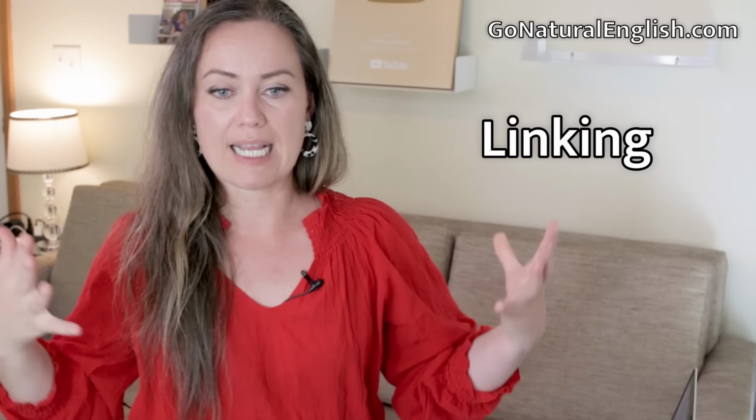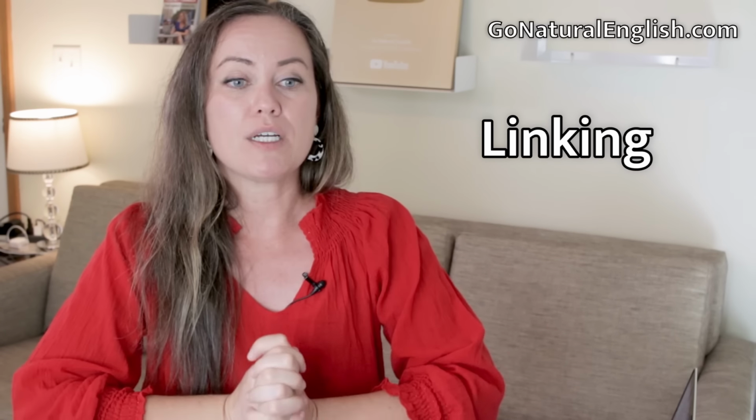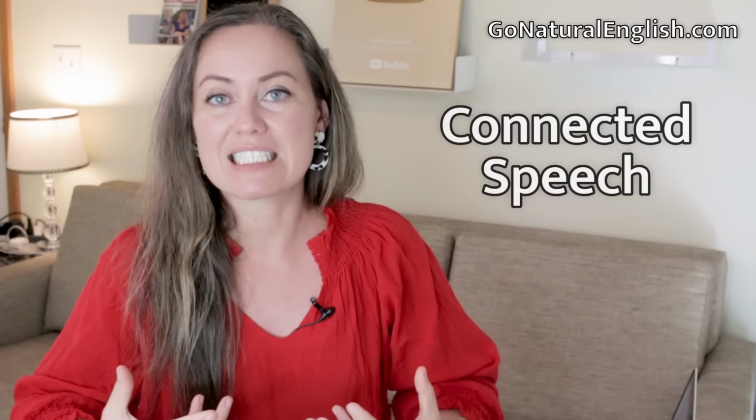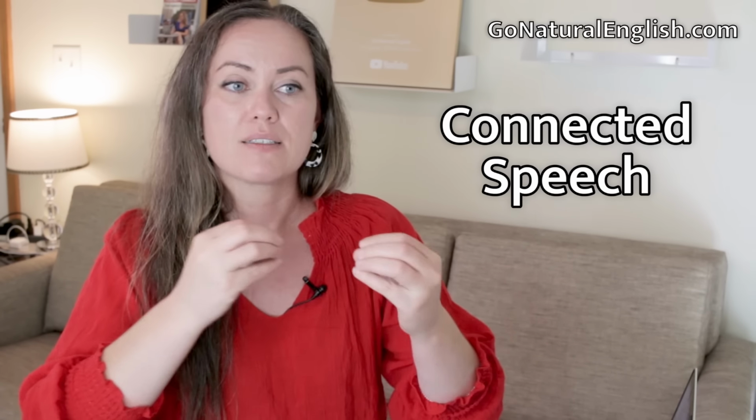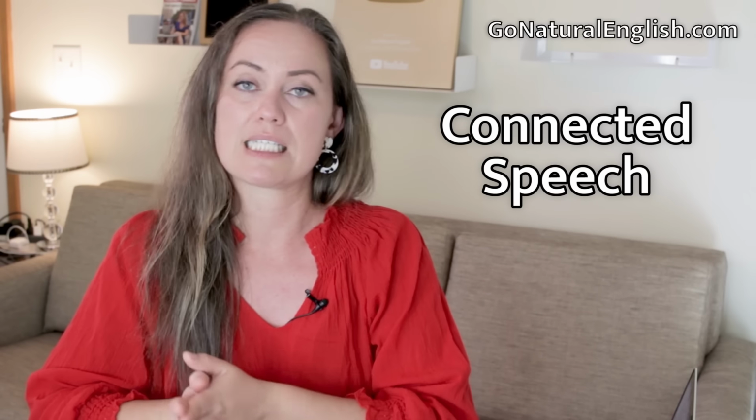Well, native speakers will speak with linking, which is when sounds blur together when we speak quickly. We also have connecting sounds that change when we have certain sounds back to back. The whole sound of the word can change. The sound of the sentence can change. Depending on the stress we use in a sentence, the way we say it will change. And I'll show you some examples.